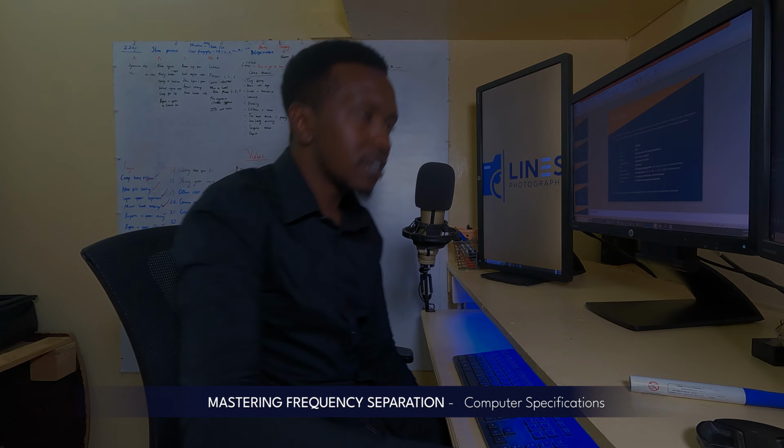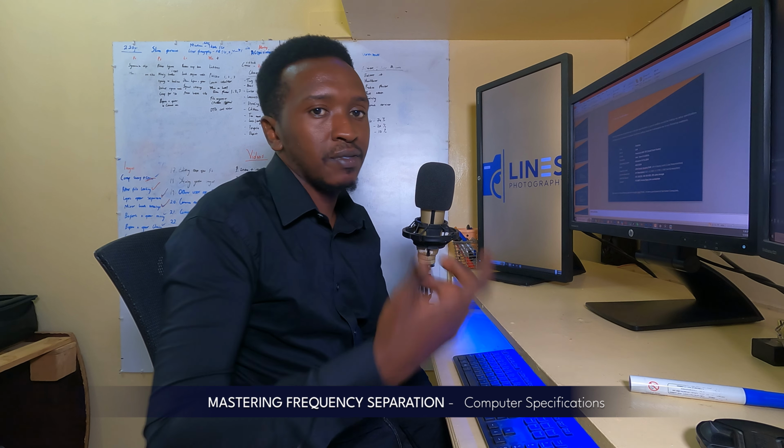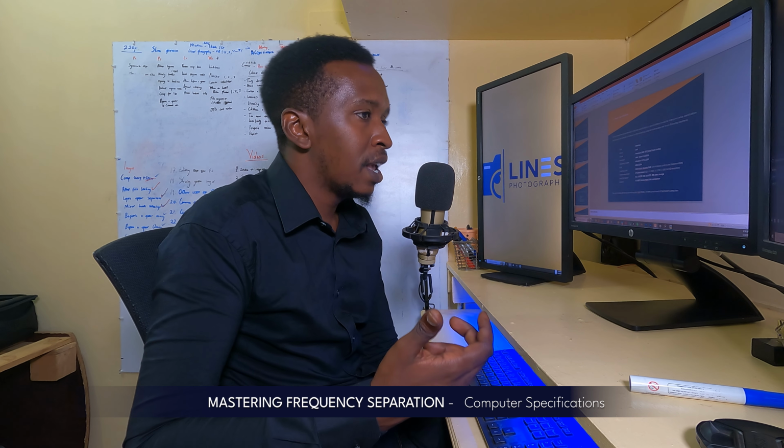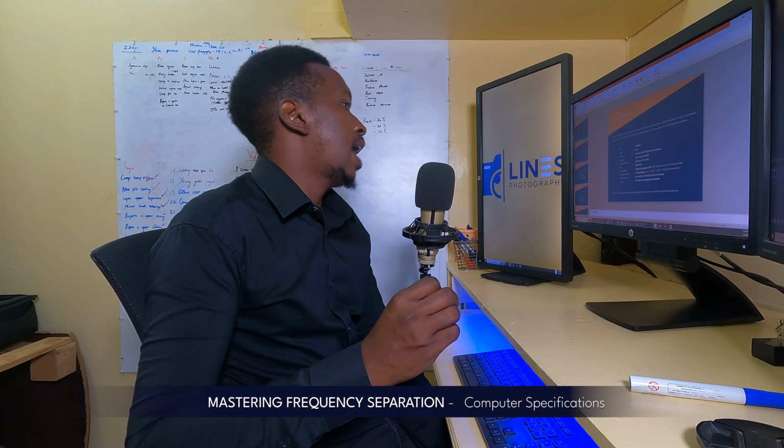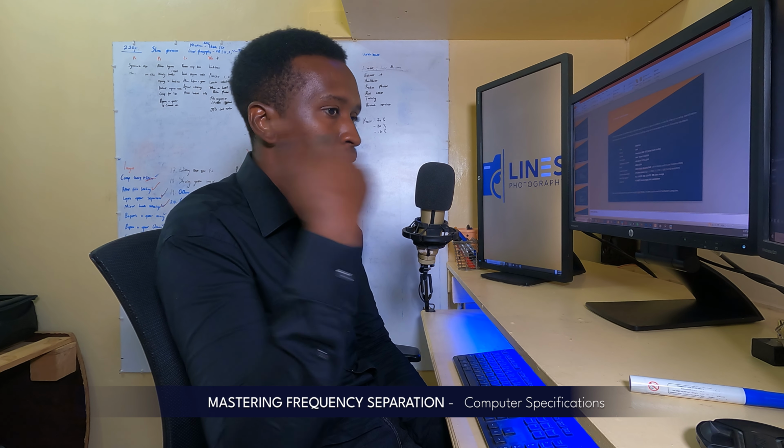So that is it about your computer specifications. Like I said, research is going to be a computer intensive task. It's going to need a lot of space, a lot of displays, a lot of graphical processing, a lot of RAM. And so you should at least ensure that you have a computer that meets the requirements. If it is better than the requirements, even better for you.